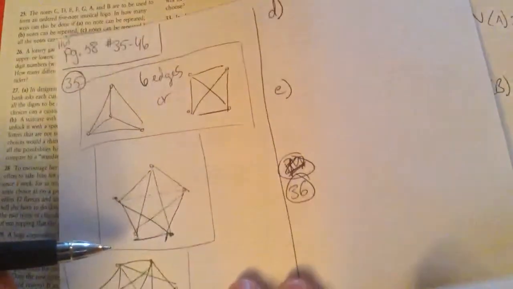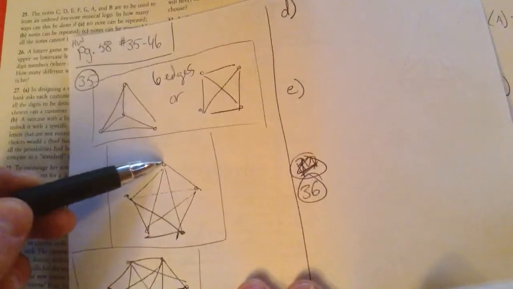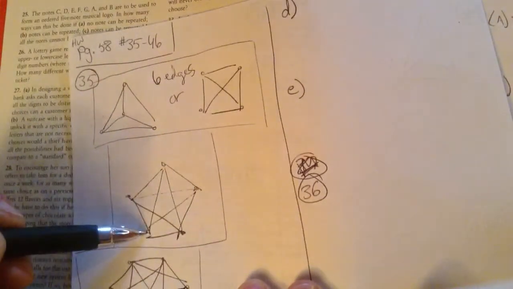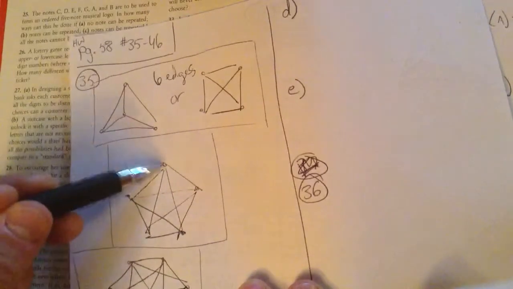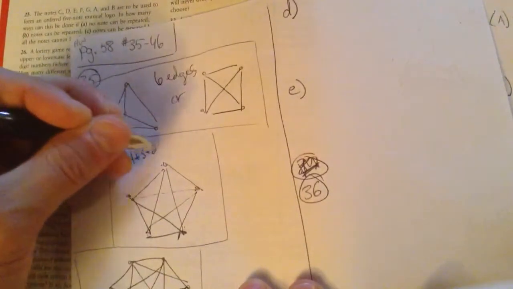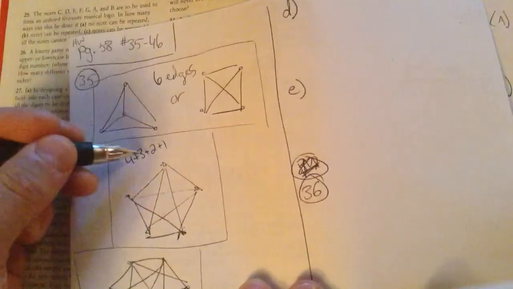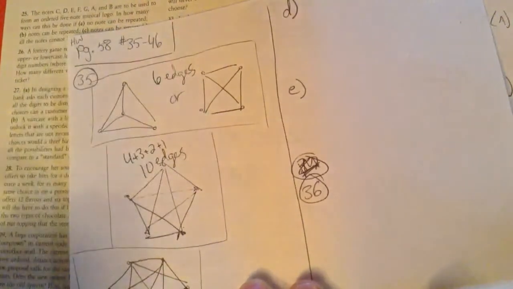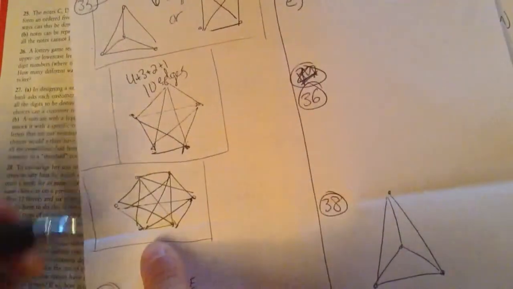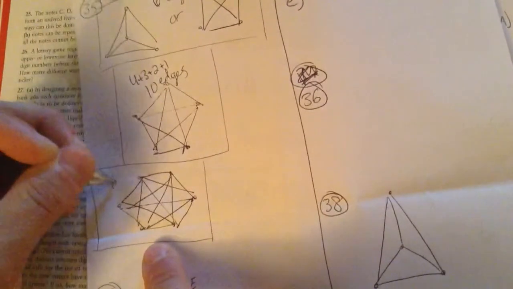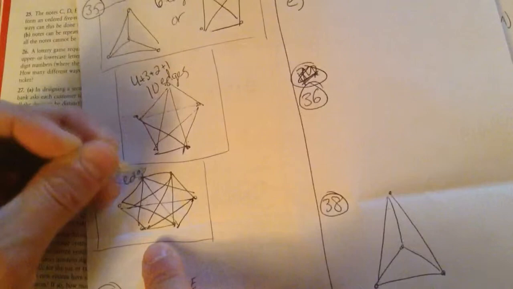With 5 vertices, here's the way I think of it. I had to connect to 4 places, 3 places, 2 places, and 1 place. So with 5 vertices, you start at 4 plus 3 plus 2 plus 1. So 4, 7, 8, 9, 10 edges. Then following the same pattern with 6 vertices, I would have 5 plus 4 plus 3 plus 2 plus 1. It ends up being 15 edges.